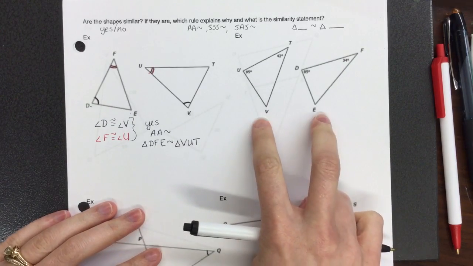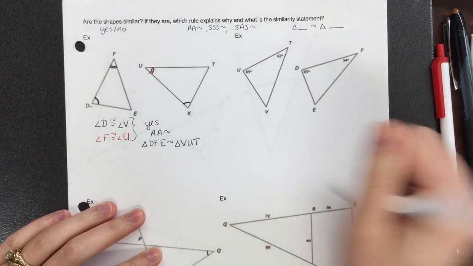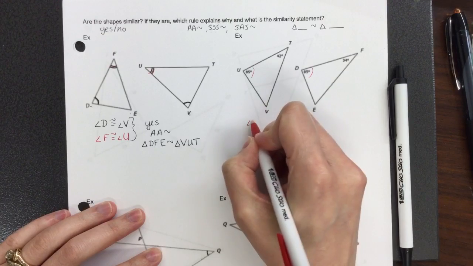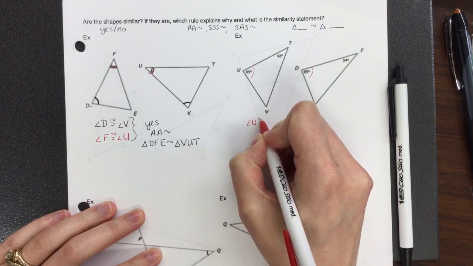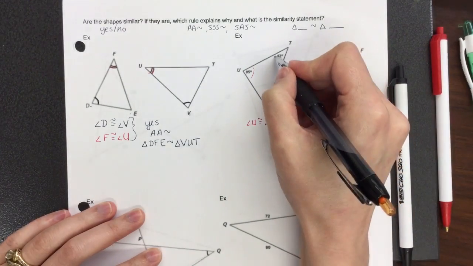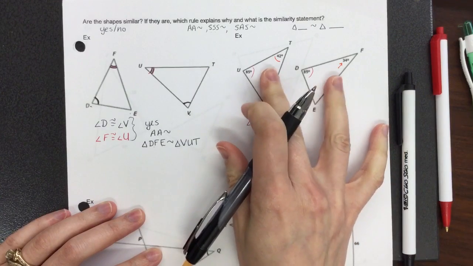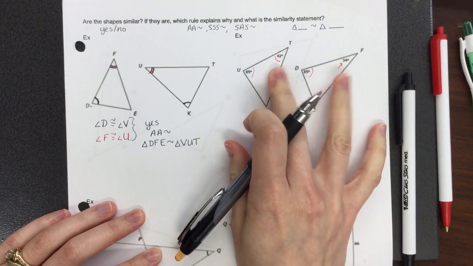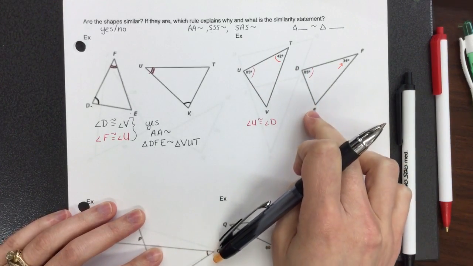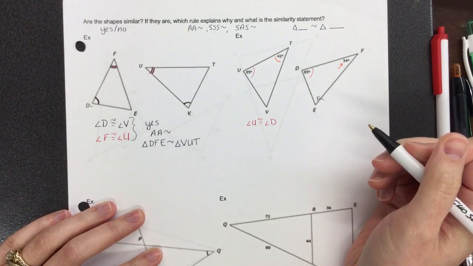Okay, taking a look at the next one, again we're looking at things that just have angles. So comparing, here's an 85, there's an 85, so angle U is going to be congruent to angle D. And then here's a 42, and that one's not a 42. Don't assume right away, when you see the angles they give you aren't the same, that the shapes aren't similar. This angle could be congruent to angle E. So to check, we need to figure out what angle E is.